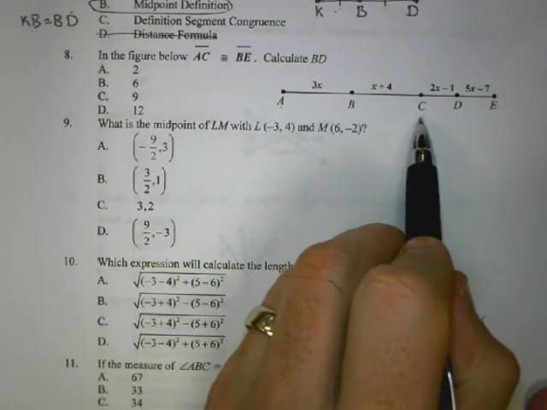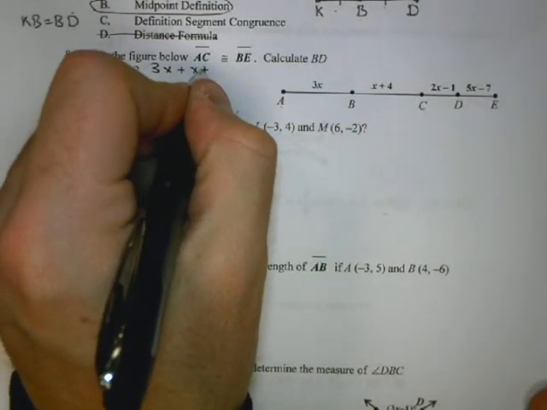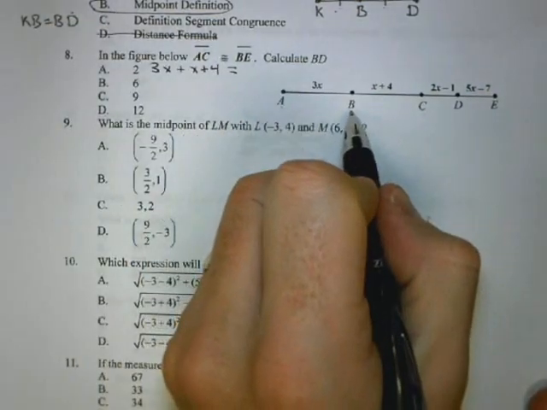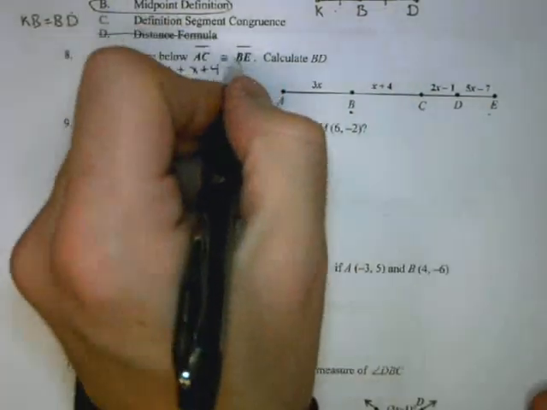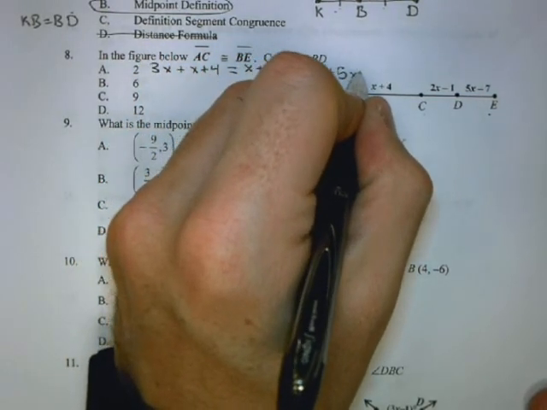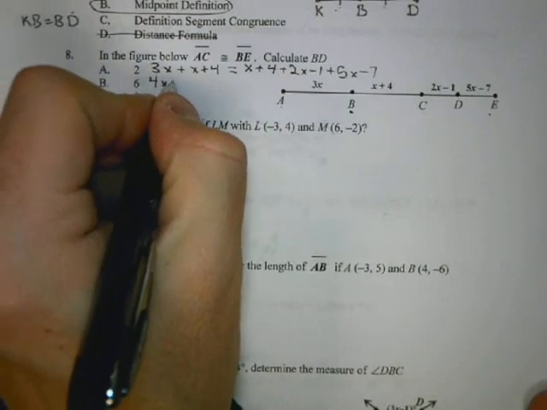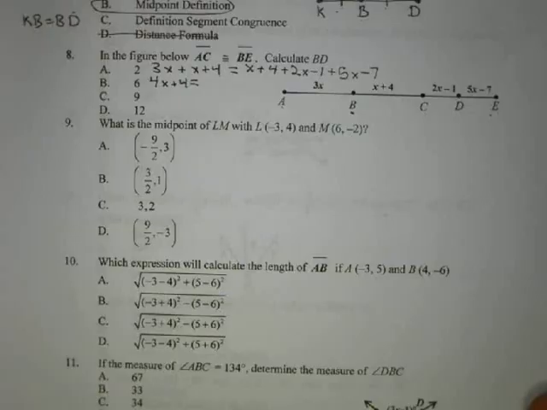For number 8, we have that AC is congruent to BE. So if we start off, we're looking at segment AC. That's from A to C, so that's 3x plus x plus 4. And that's equal to BE, and that's from B to E, which is x plus 4, 2x minus 1, and 5x minus 7. Really, we're going to set it up, solve for x, plug back in, and find what we're looking for. You may notice here we have x plus 4 on both sides, and that's because BC was a part of both of them we were looking at. We don't necessarily have to put it there, we could subtract it, but we'll keep it in this case.